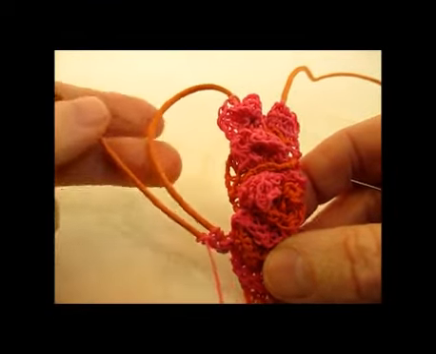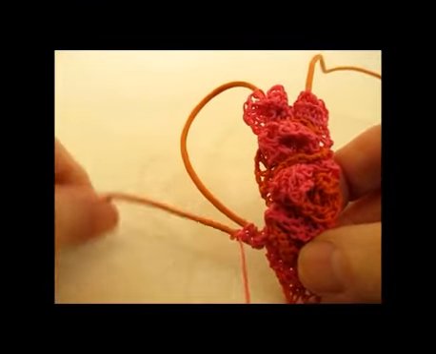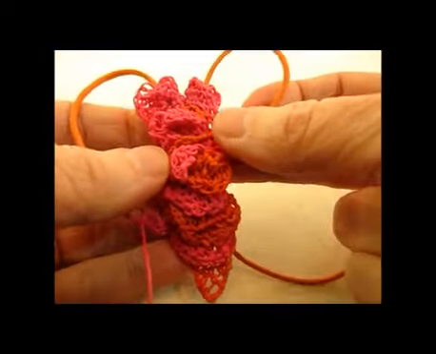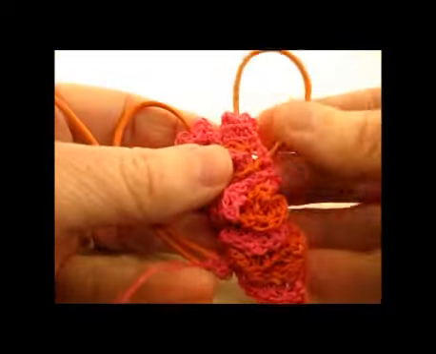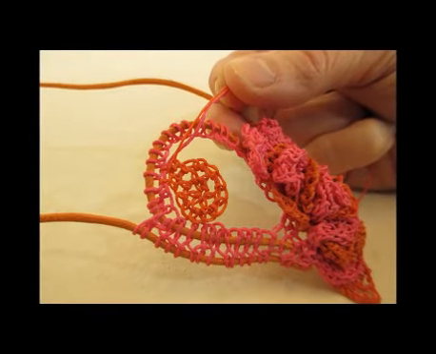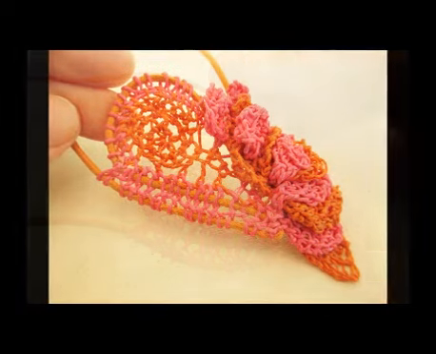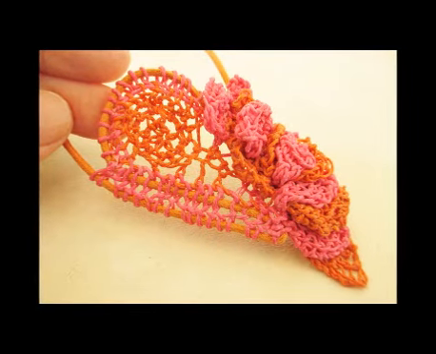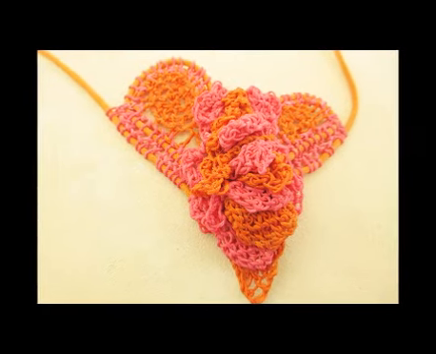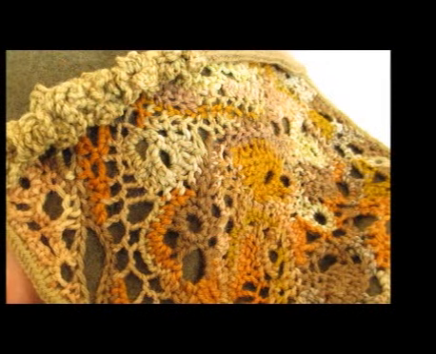Balance doesn't necessarily mean equality, though. Equal proportions can actually seem static, even a bit dull. So my goal is generally to include enough of the fun texture for it to seem important without drawing all the attention in a piece, unless, of course, that's the desired impact.